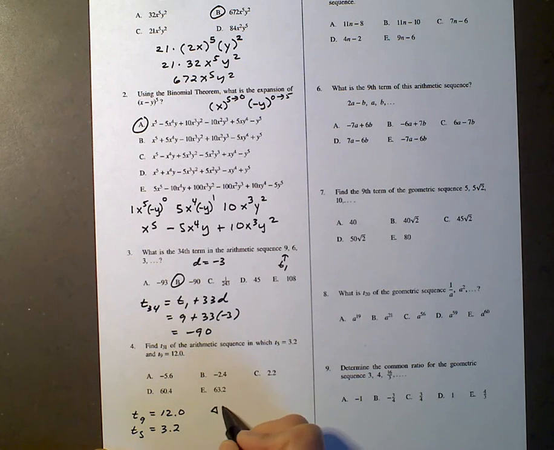So if I look at the change in the value over the change in position between those two terms, I have a change in value of 12.0 minus 3 2/10 over 9 minus 5. So this is 8 8/10 divided by 4, or 2 2/10.